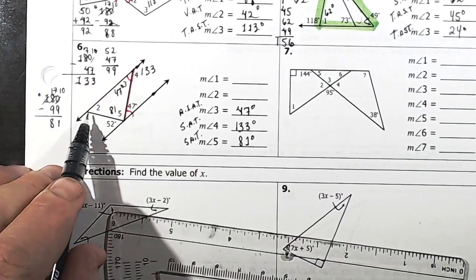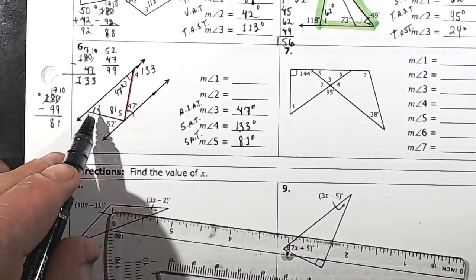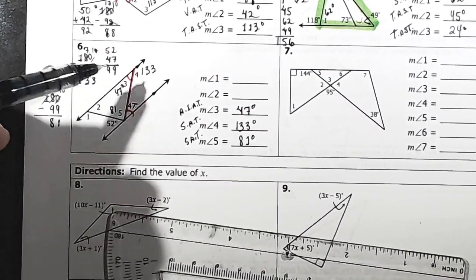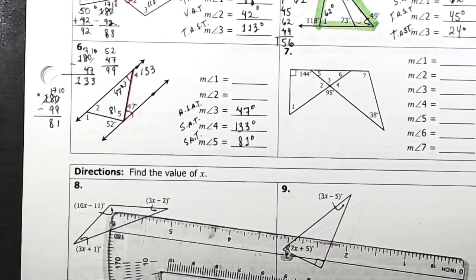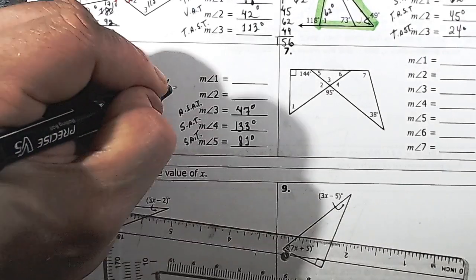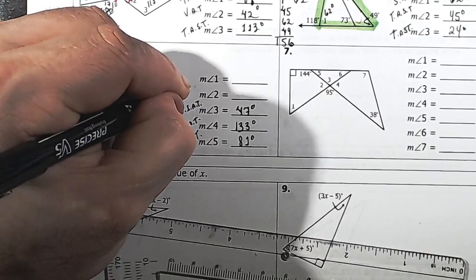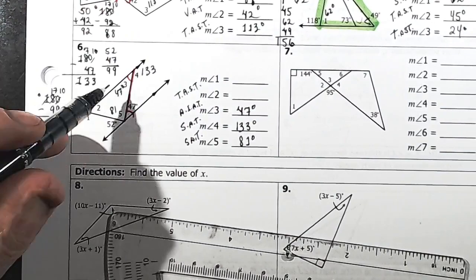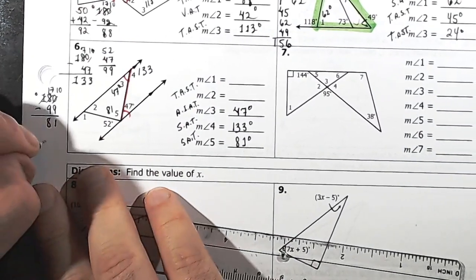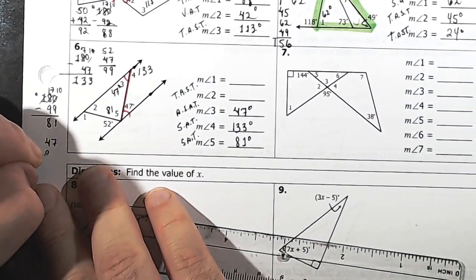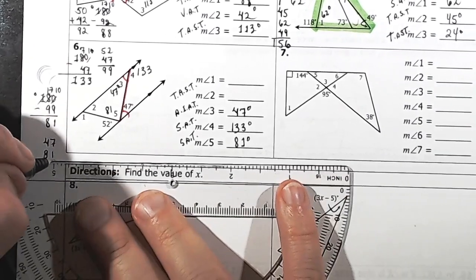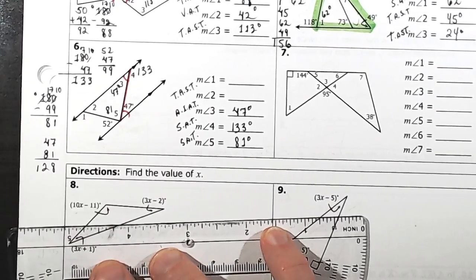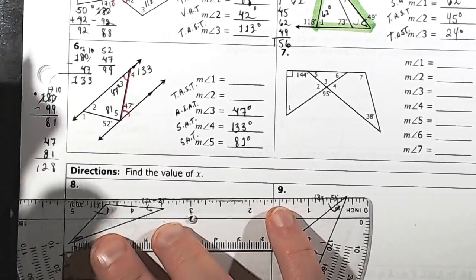Okay, angle 2. We have 2 of the 3 interior angles of this triangle shape right here. And so if we add up those 2 interior angles that we have and subtract from 180 by the triangle angle sum theorem, we'll be able to find the answer, TAST, for angle 2. And so I have to add up 47 and 81. 7 plus 1 is 8, and 4 plus 8 is 12. So I got 128. If I subtract 128 from 180, I'll have it.